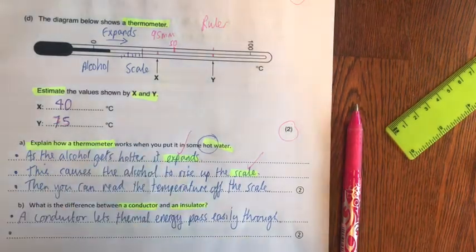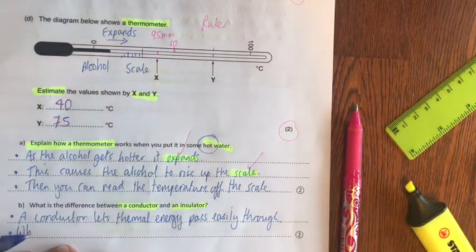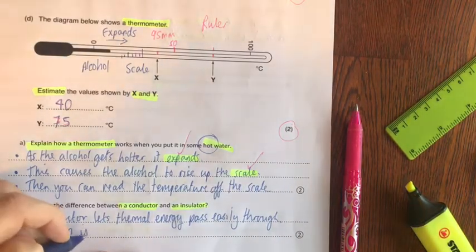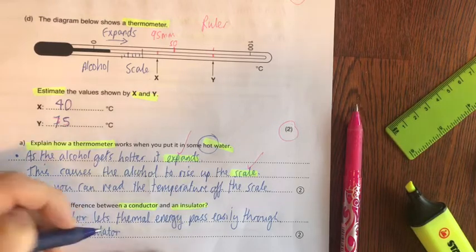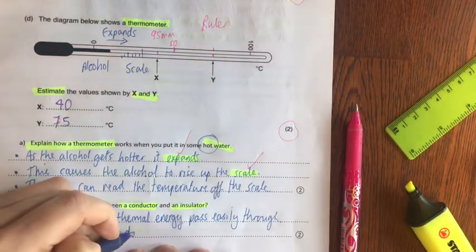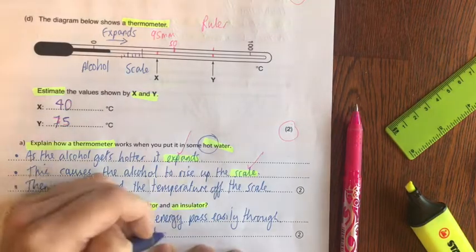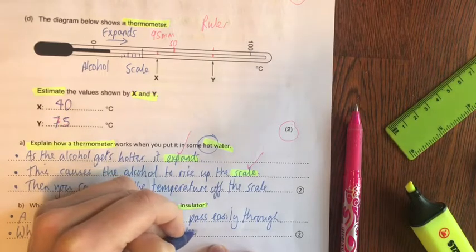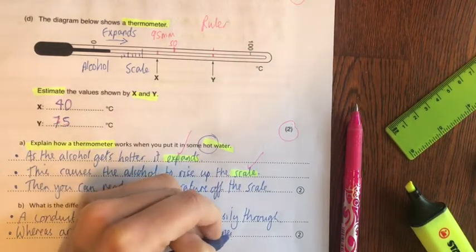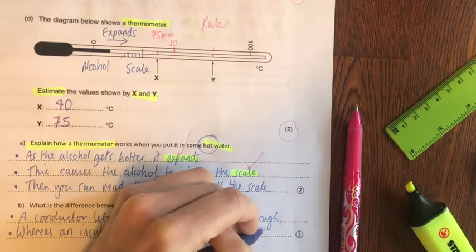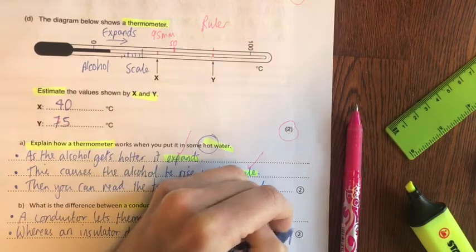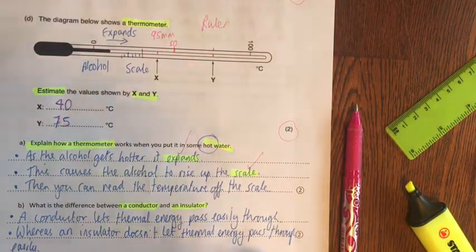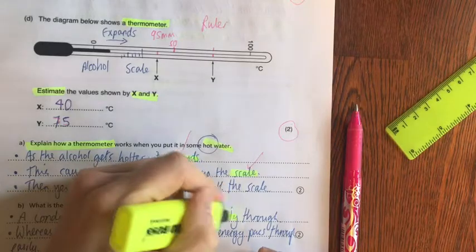And then I need to talk about an insulator. Because it's a comparison, I'm going to use the word whereas. Whereas an insulator, you can just say does not, but I'm just going to really make sure by saying doesn't let thermal energy pass through. And we do need the word easily, because it will eventually let thermal energy pass through. So it is quite important that you put that word easily in there.